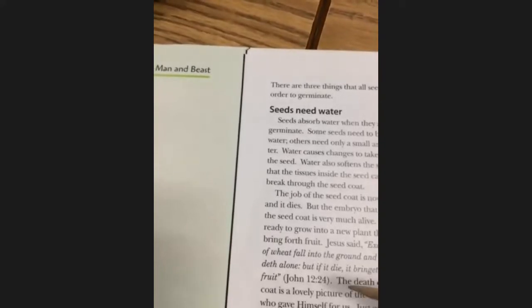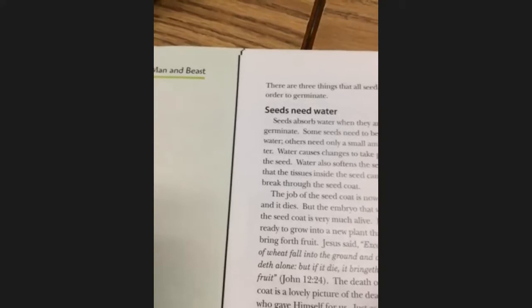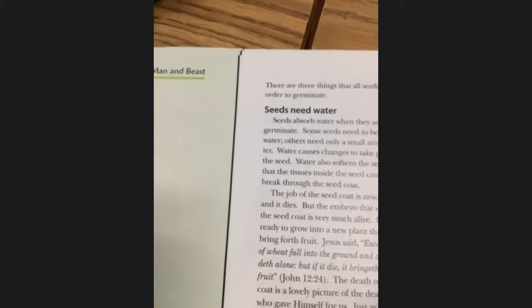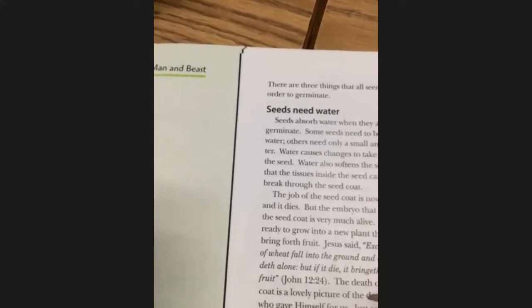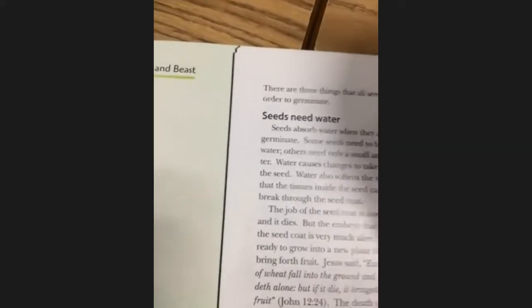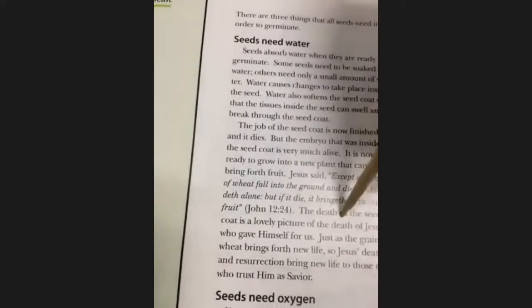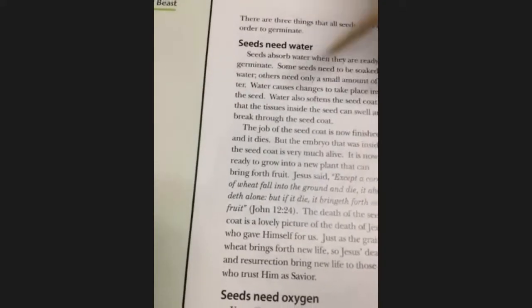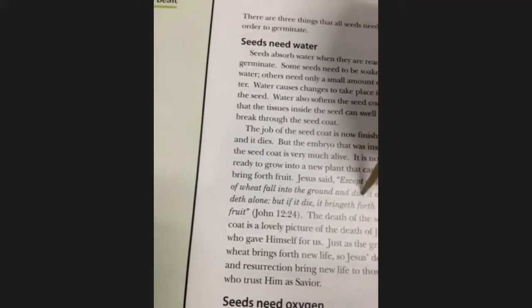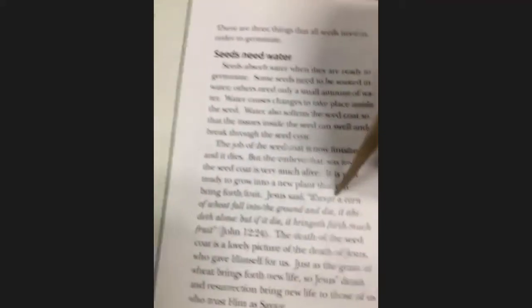Just as the grain of wheat brings forth new life, so Jesus' death and resurrection bring new life to those of us who trust in the Savior. See, we die to the old life and Jesus can give us that new life. So the seed coat falls off and new life comes to that seed that seemed dead, but now is alive.